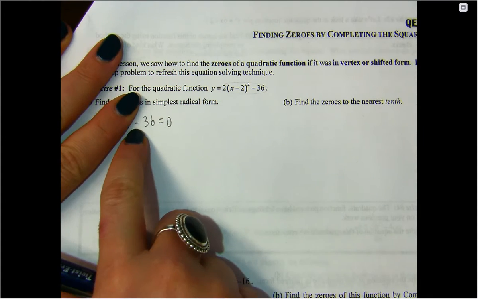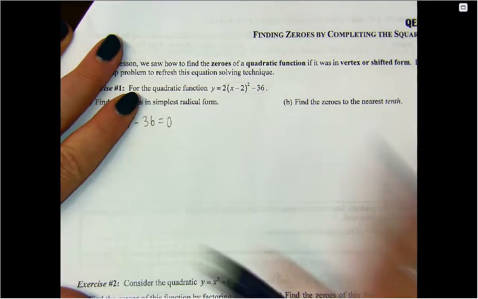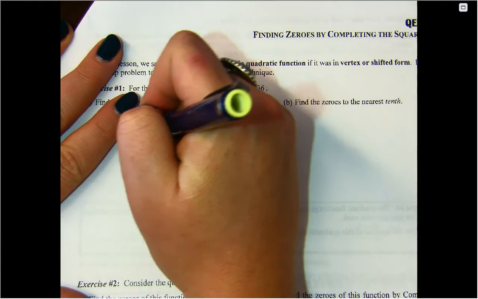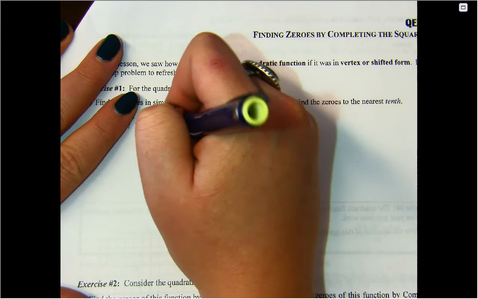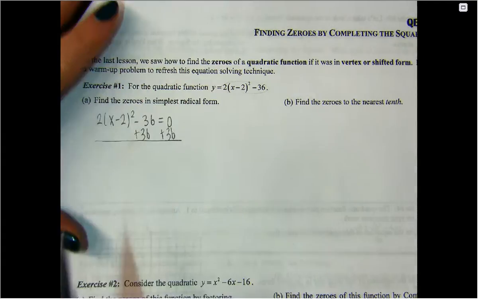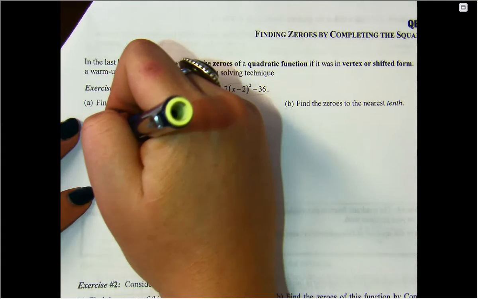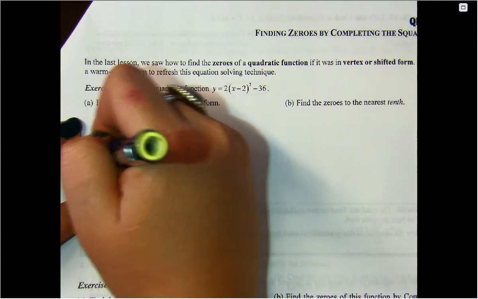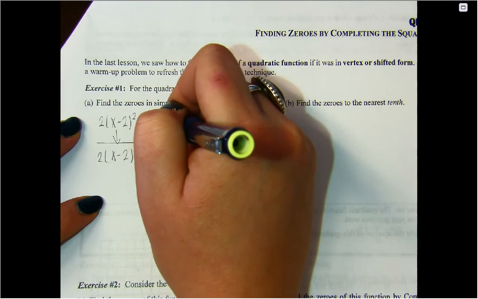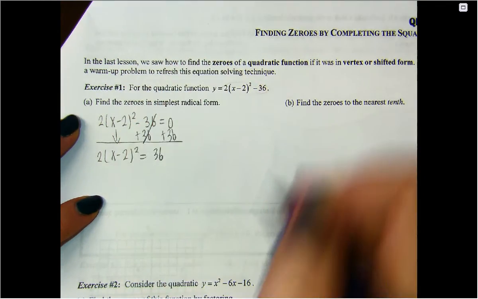So I see minus 36. To undo this and get it away from the x, I need to move it to the opposite side of the equal sign. So I'm going to use the opposite operation. I'm going to add 36 to both sides. I did a step, so that means I go back to the beginning, write down what I didn't touch, and I got 0 plus 36 on this side.